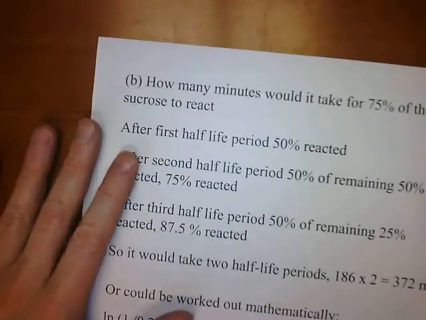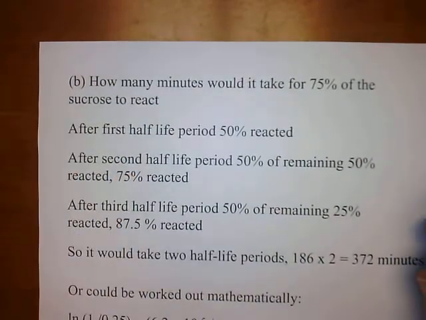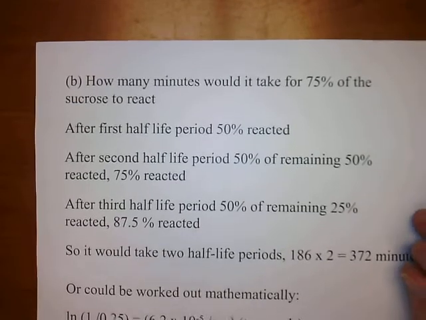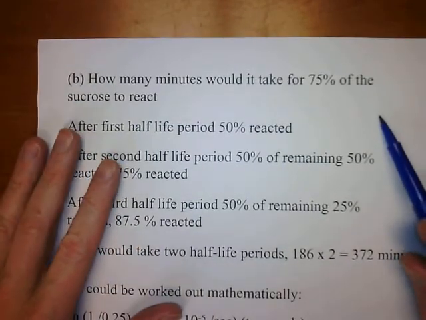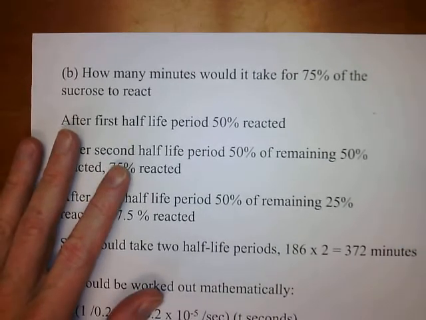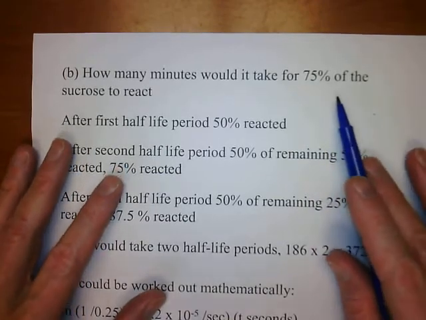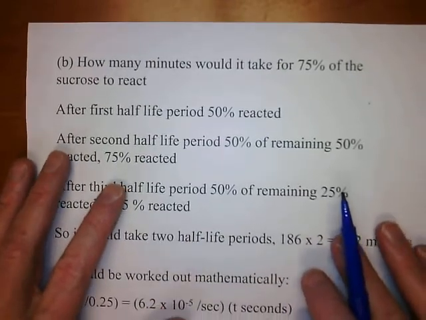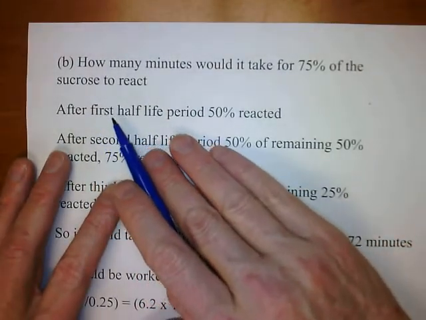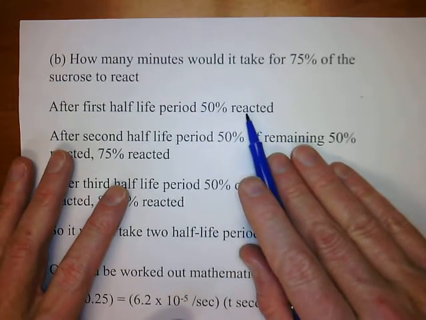Okay. Now, let's ask this question. How many minutes would it take for 75% of the sucrose to react? Now, there's an easy answer to this and a harder answer to this. Let's do it the easy way first. If you understand half-lives, there's an easy way to answer this question. Remember, as I said on a previous slide, after the first half-life period, you have 50% reacted.